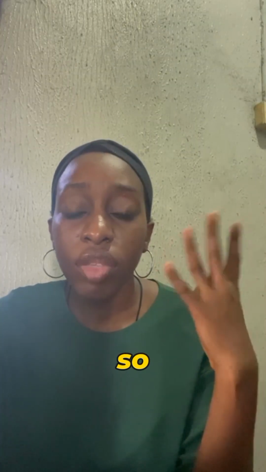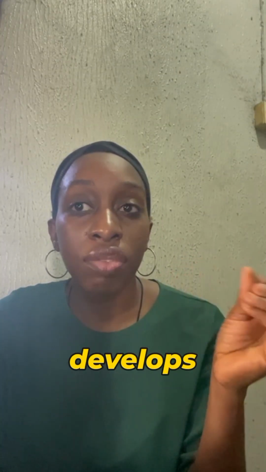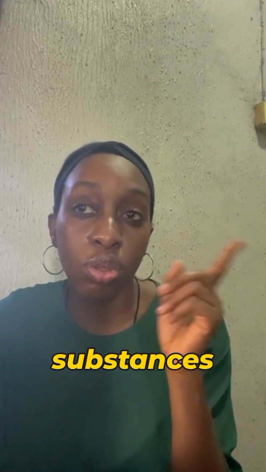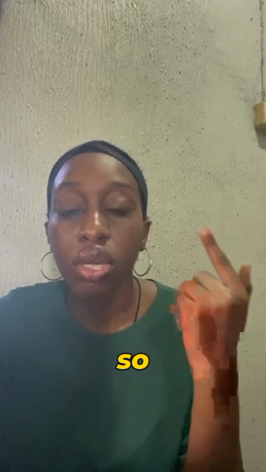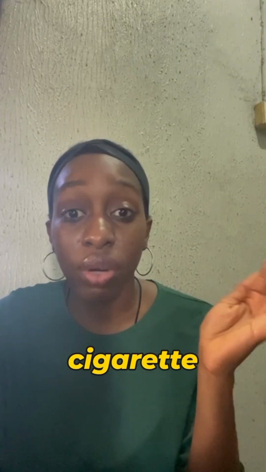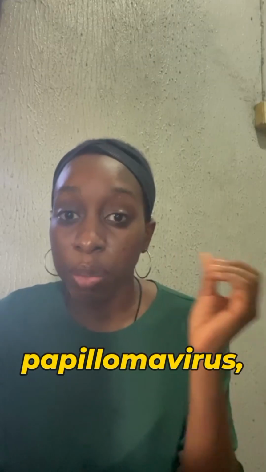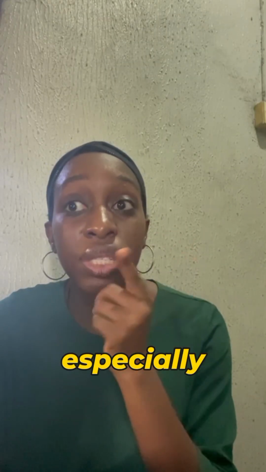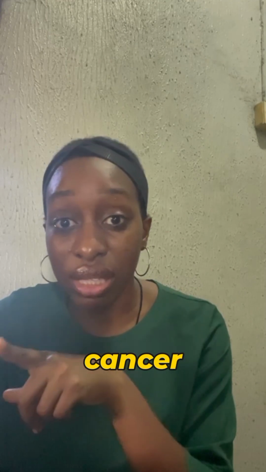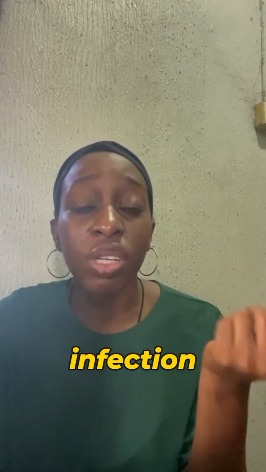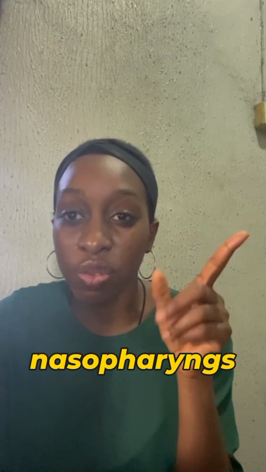So for the causes and the risk factors of throat cancer, it usually develops after long-term exposure to substances or infections that damage the lining of the throat. The common risk factors are cigarette smoking, excessive alcohol use, infection with human papillomavirus, HPV, especially the types that are linked to oropharyngeal cancer. Then infection with Epstein-Barr virus, which is linked to cancer of the nasopharynx.